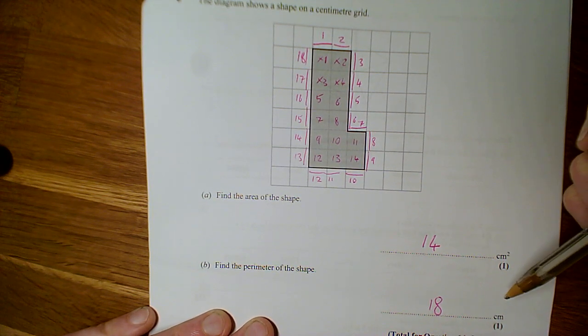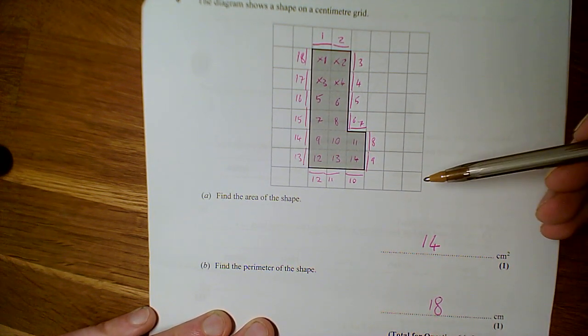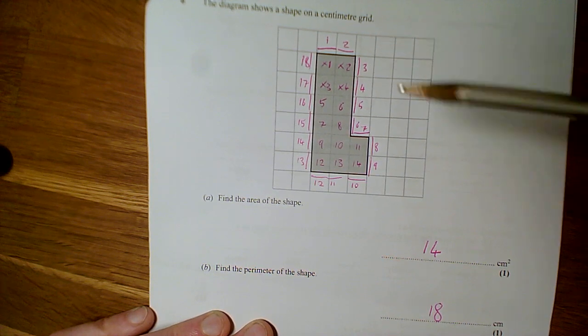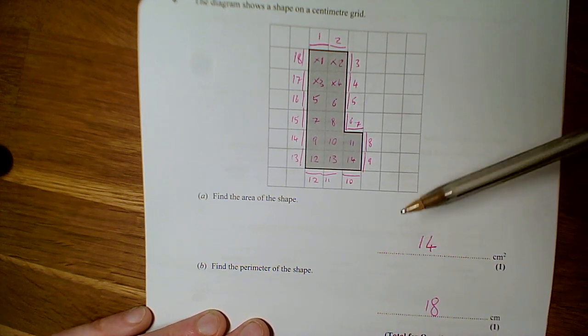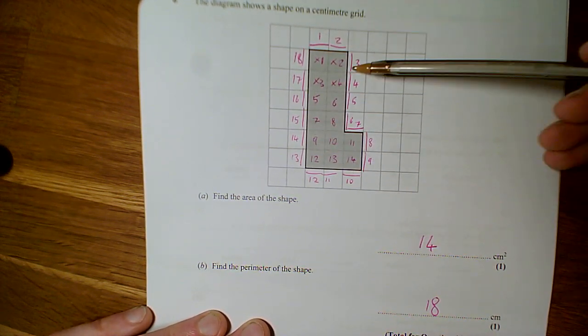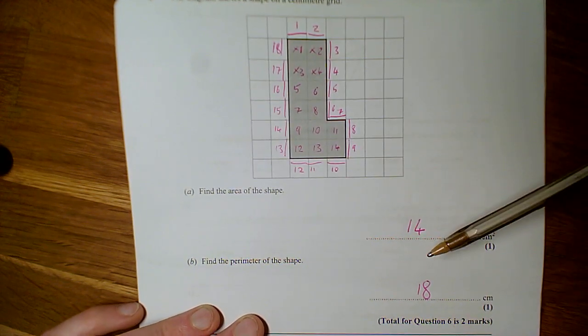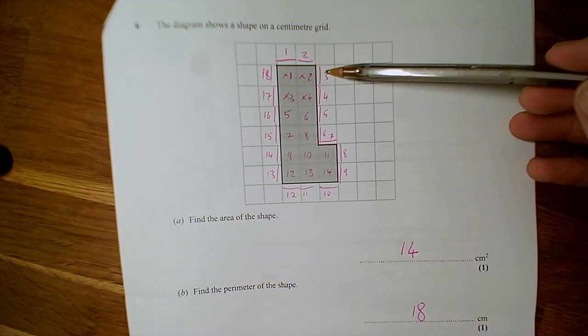1 mark can make the difference between a whole grade. So take your time on the early questions. Just because they seem easy doesn't mean you should rush them. You all know how to do this. You're all good enough to count them. It's just a case of rushing that meant that you didn't get these right.